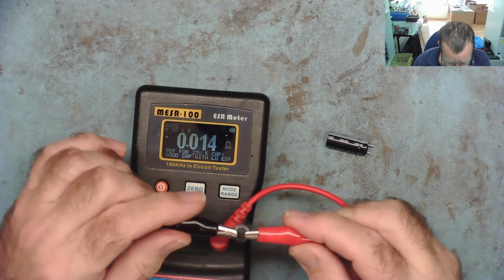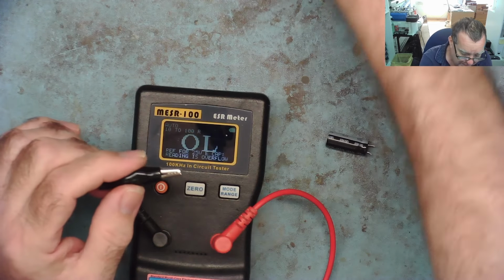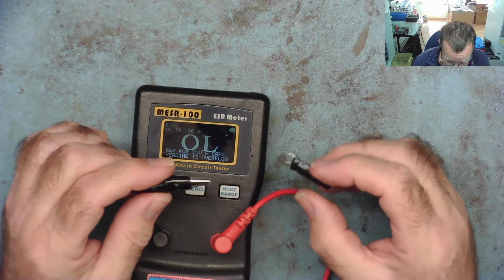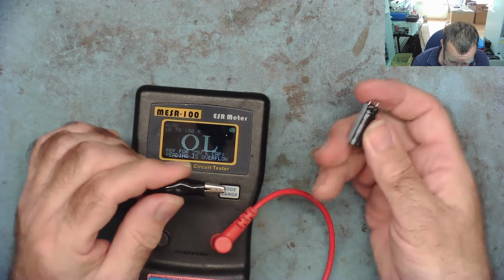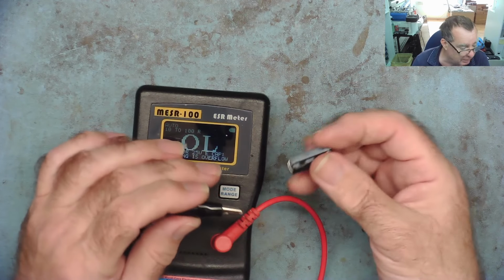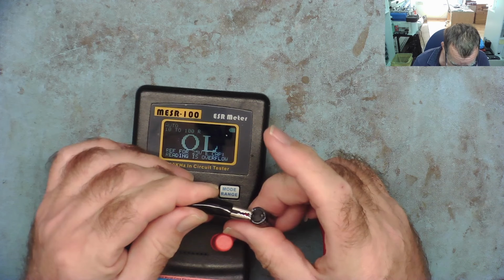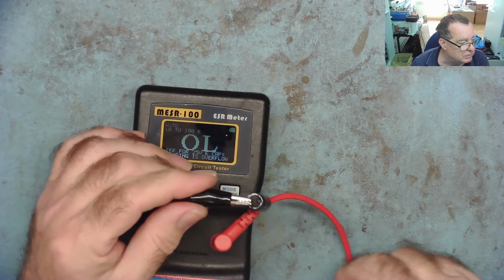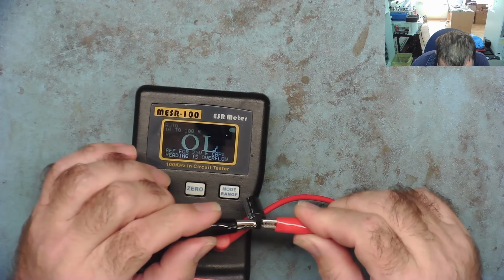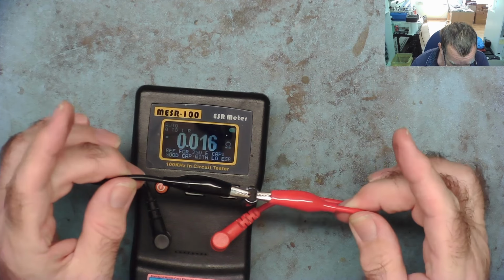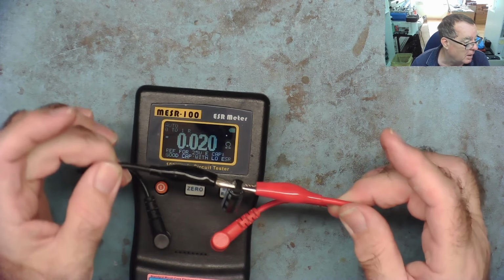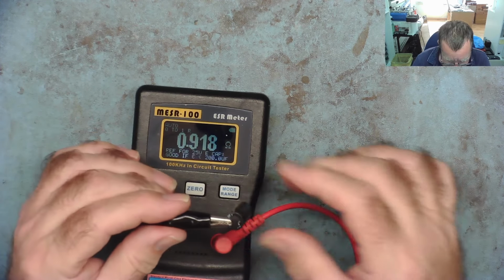So you really should measure both ESR and capacitance. This one is the one that's bulged on the top a little bit. We know from that it is faulty, and the fact it's reading about twice the capacitance it should. But again, the ESR reads low, so just bear that one in mind.